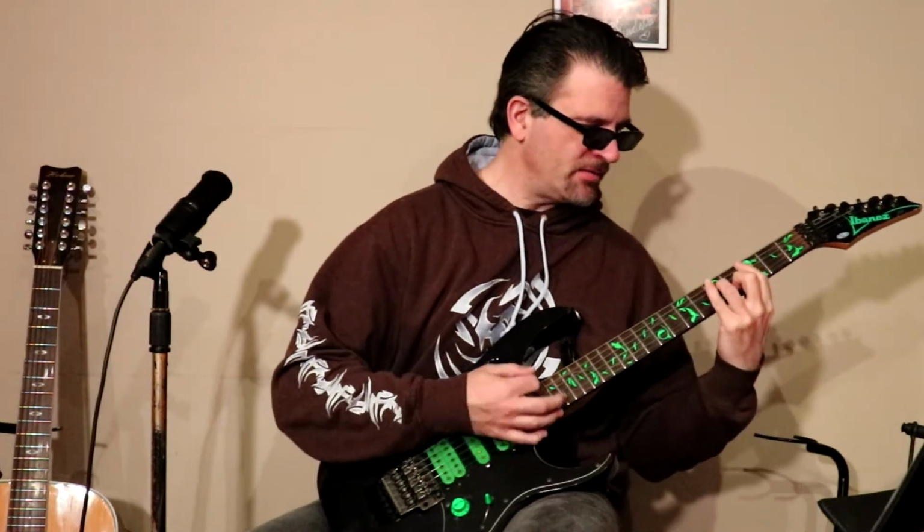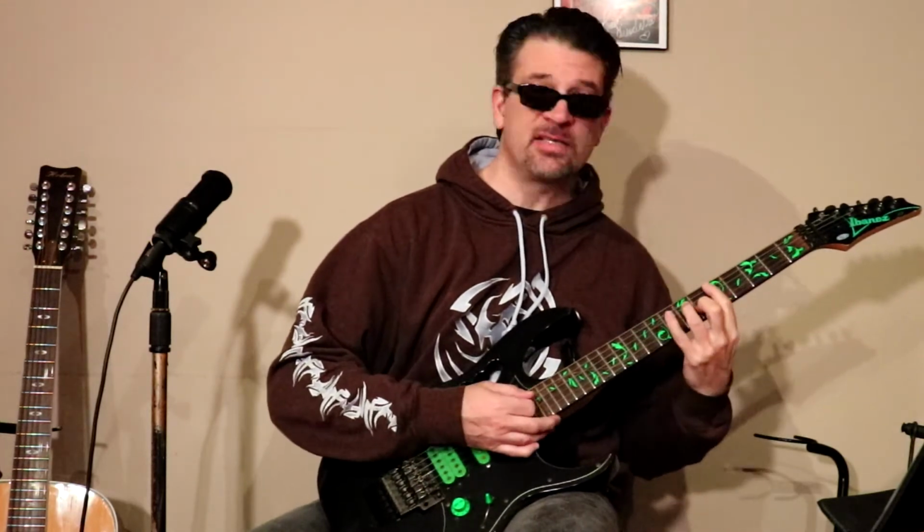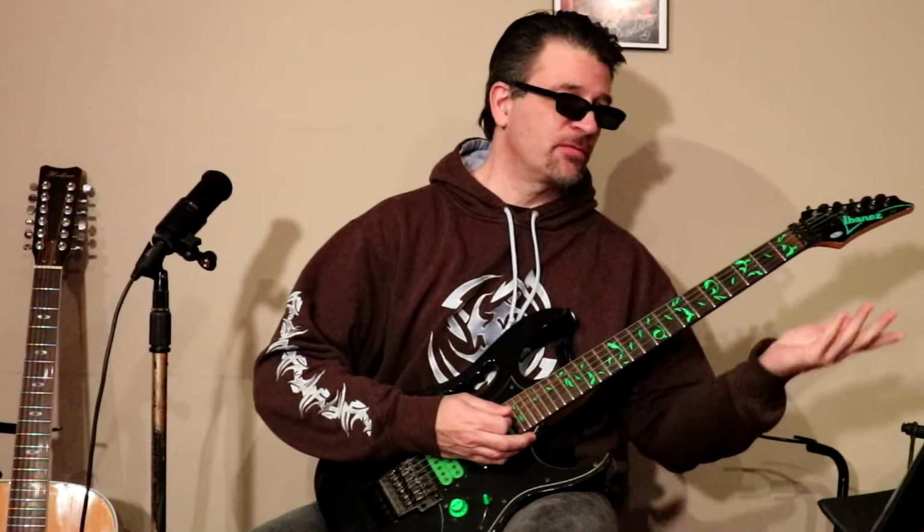Change the root, change the chord. So it's a C minor 7, now it's an E minor 7, now it's a D minor 7. It goes for all these chords. You change the root, change the chord. Just learn the shape. Once you know the shape, you know the chords.